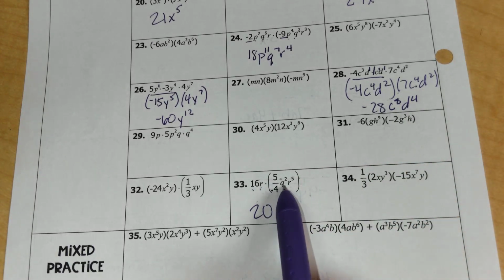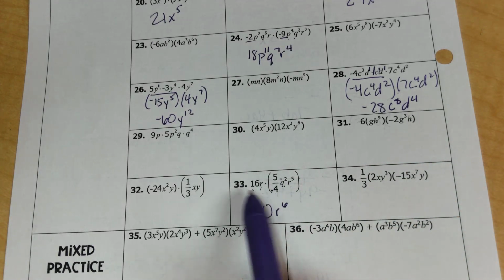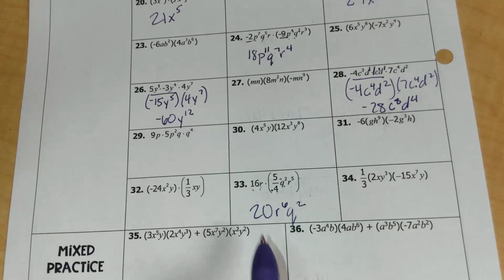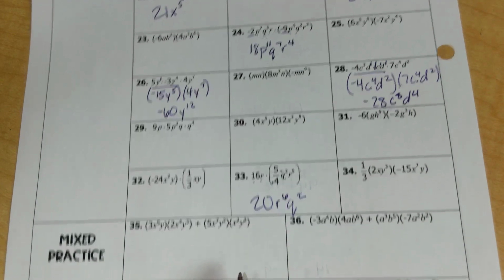And then we also have this q squared, which is not being multiplied by any other q squared. So all we're going to do is just bring that straight down. So it becomes 20 r to the 6th power q squared. Okay, and that's where all of that comes into play.